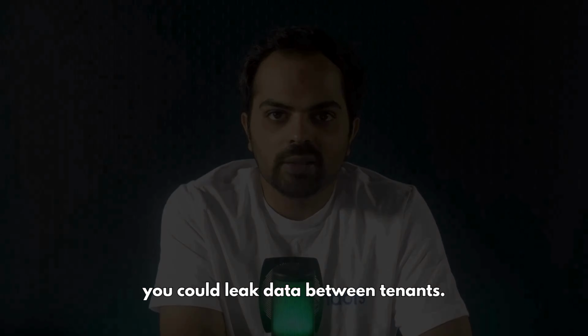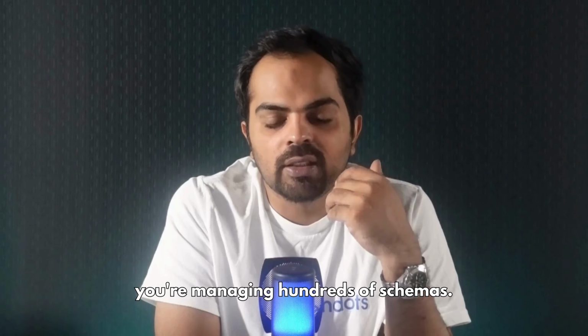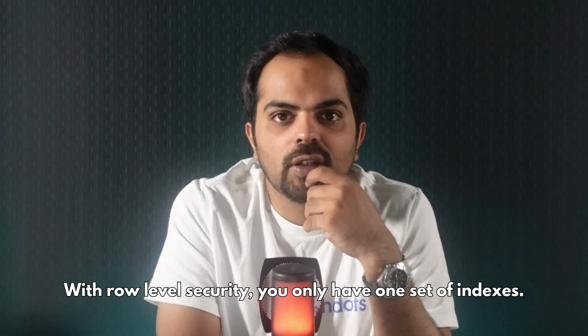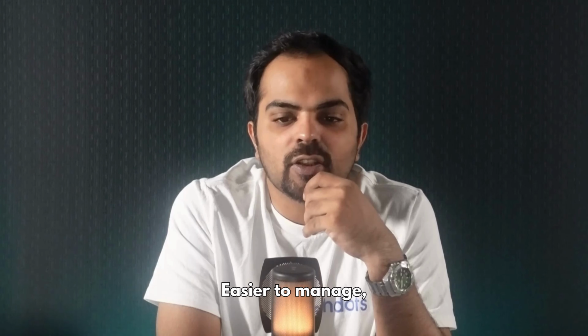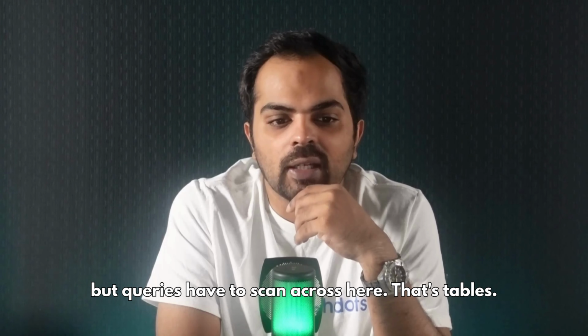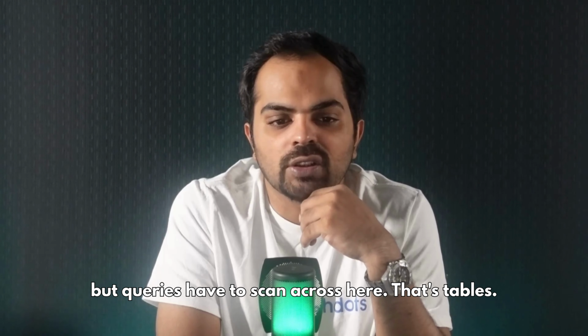With schema-per-tenant, Postgres keeps indexes per schema. That means smaller index sizes and faster lookups, but as you grow, you are managing hundreds of schemas. With row-level security, you only have one set of indexes, easier to manage, but queries have to scan across huge tables. That can cause bloat unless you carefully partition or shard.